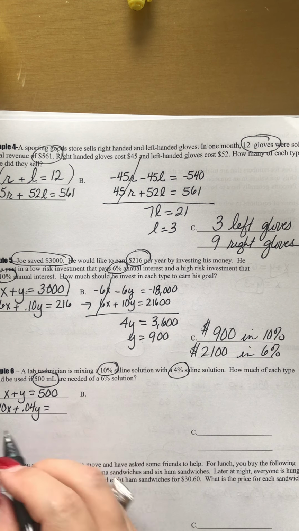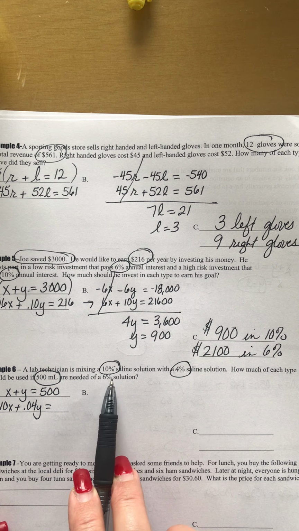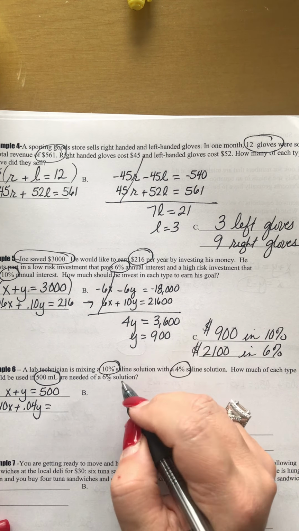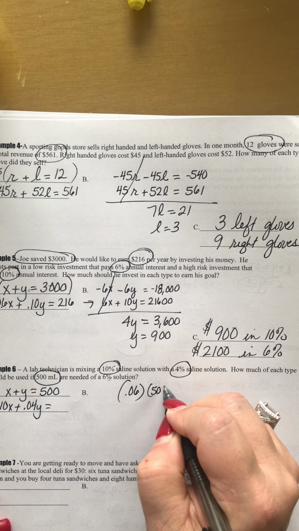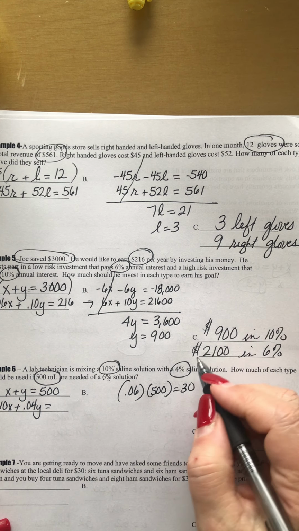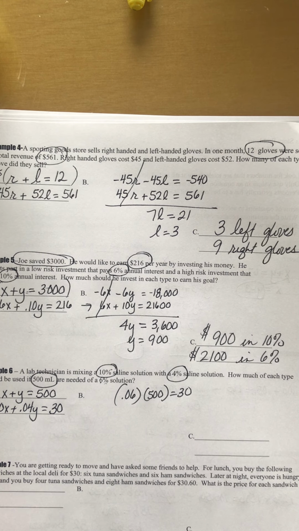Now, we want our new mixture, so one is 10%, one is 4%. I want my new solution to be 6%. So I have to figure out what 6% of 500 milliliters is, which if you multiply, 0.06 times 500, you get 30. So I want 30 units to be of this 6% strength.